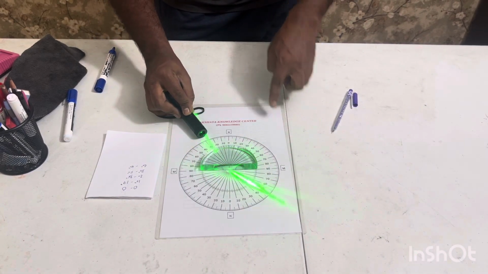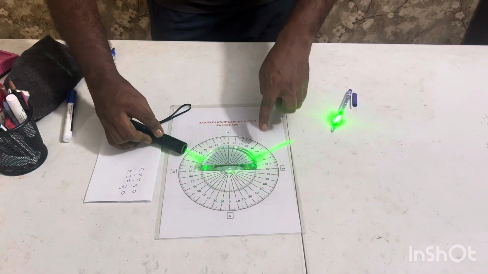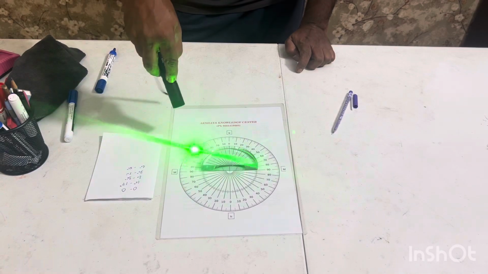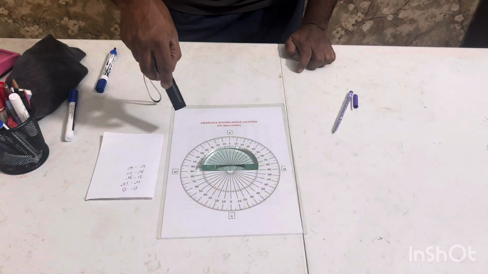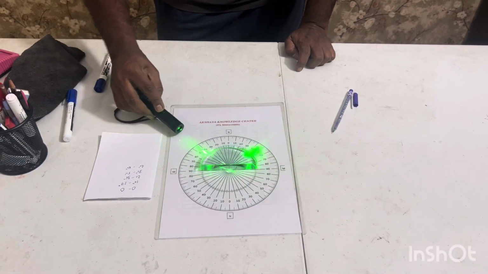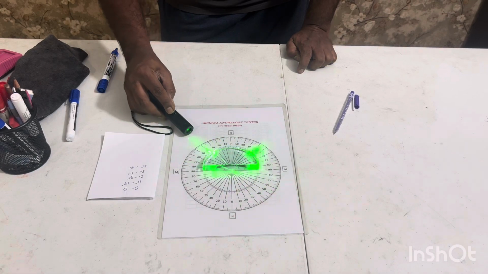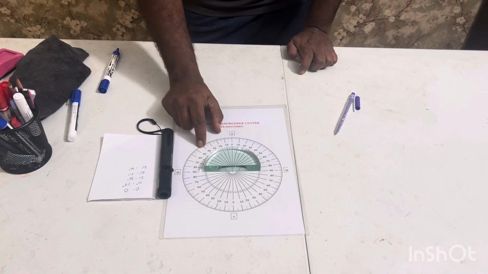Less than 43 degrees, you see refraction. More than 43 degrees, you see total internal reflection. That means this location, 43 degrees, is the critical location where reflection is changing to refraction, or refraction is changing into total internal reflection. So this is our critical angle.